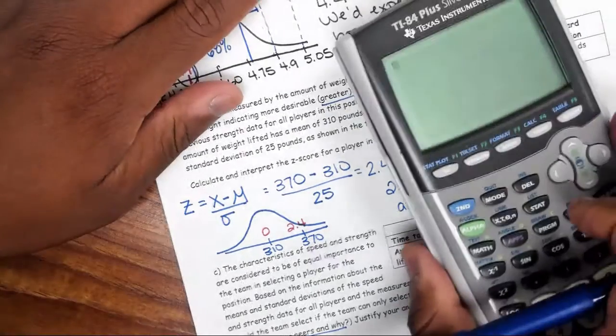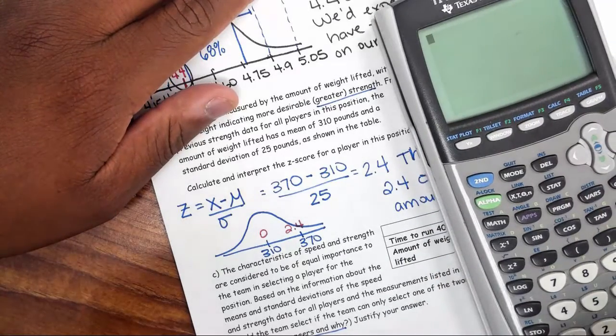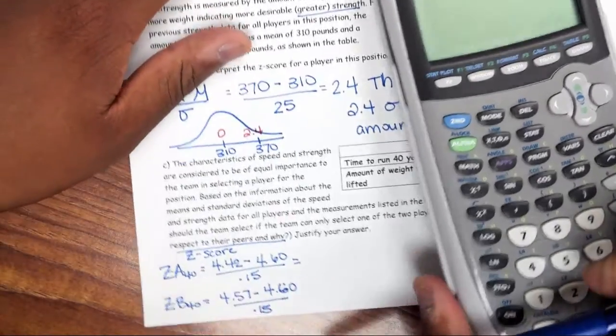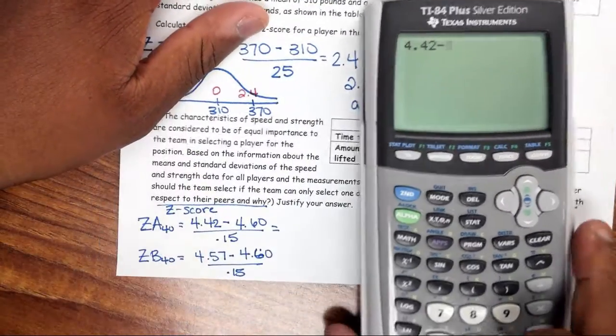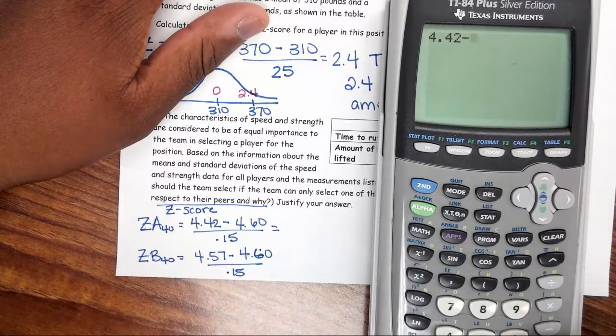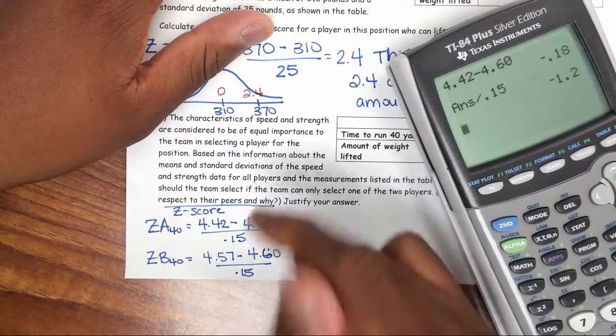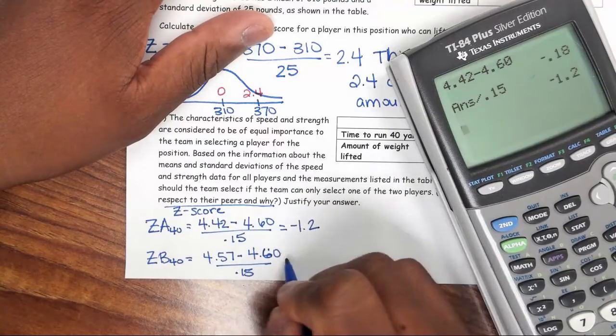Calculating these z-scores, we get for player A's 40-yard dash time, 4.42 minus 4.60 divided by 0.15, which is equal to negative 1.2.